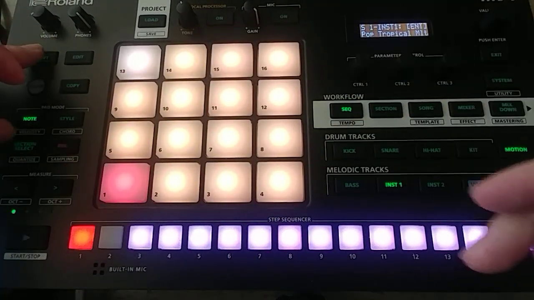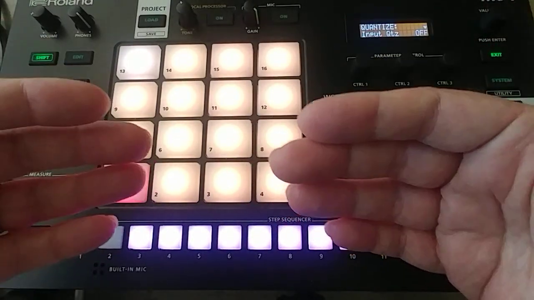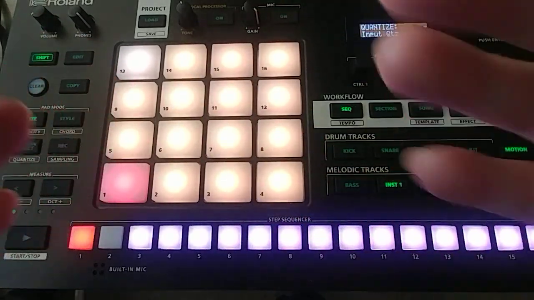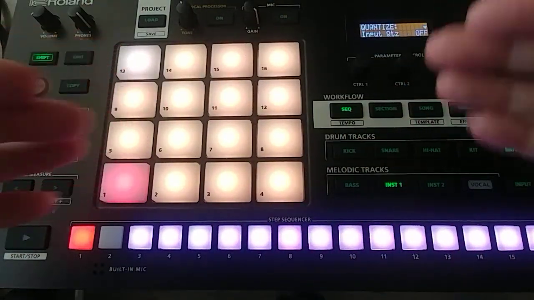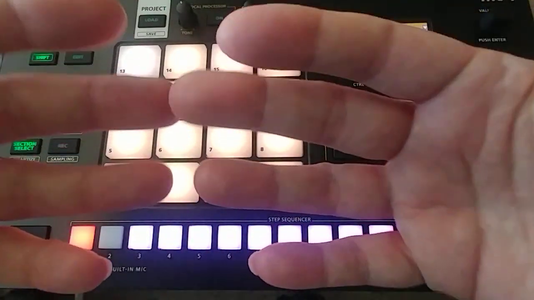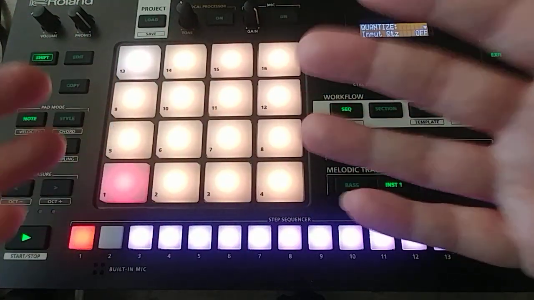Anyway, so final thought. Input Quantize is going to permanently change the file, and it's going to keep it on the grid at 0. So if you're performing live, maybe setting up a track in front of people, and you want to make sure everything is on the grid so it stays in line, do this, but know that it's going to change the steps that you recorded and make them fit on the grid. They will be at 0. You won't know what you played them as.